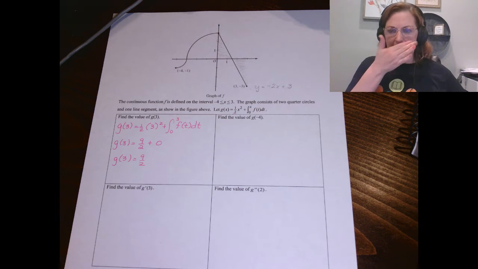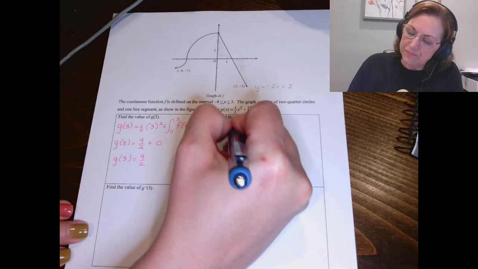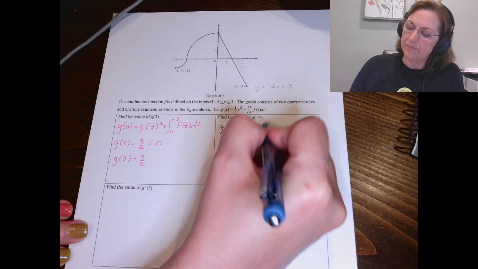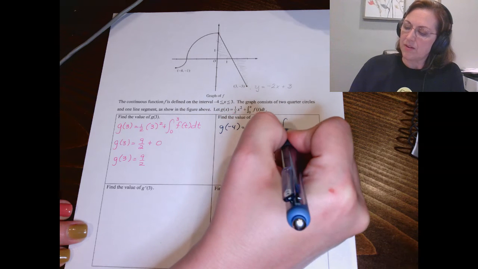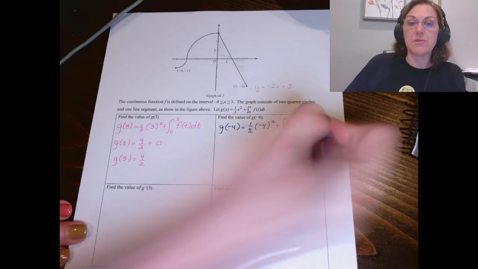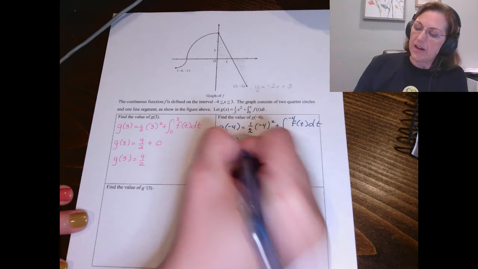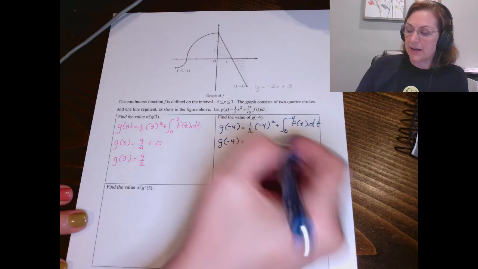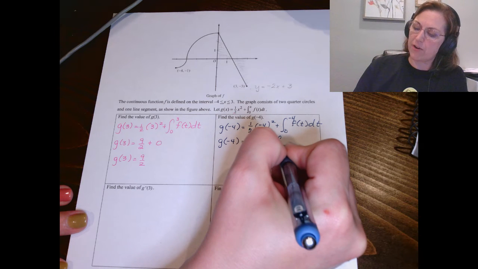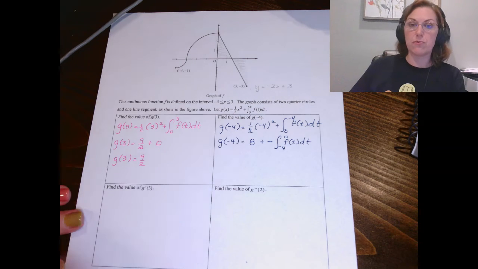Let's do one more like that. We'll plug in -4. So I've got -4 for x. Now notice when I do this that my bounds are backwards, so I'm going to have to deal with that. -4 squared is 16 times 1/2 is 8. Now switch your bounds by putting a negative in front. And then let's do the area from -4 to 0.